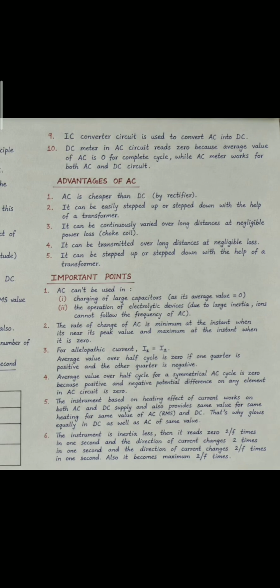Next, instruments based on the heating effect of current work on both AC and DC supply and provide the same heating for the same value of AC RMS and DC. That's why a bulb glows equally in DC and AC of the same value. If the frequency of AC is f, the current becomes 0 two f times in 1 second, the direction of current changes 2f times in 1 second, and it becomes maximum 2f times in 1 second.